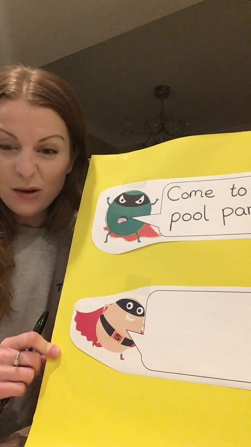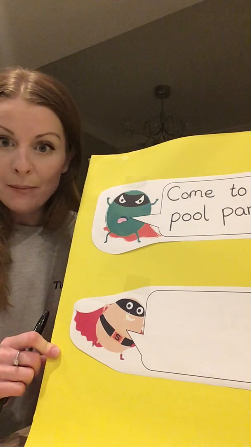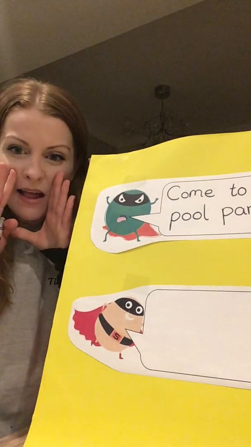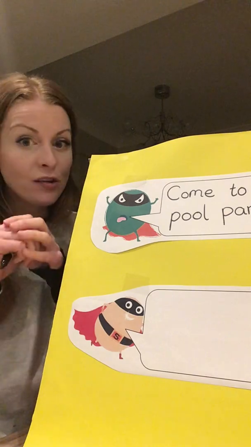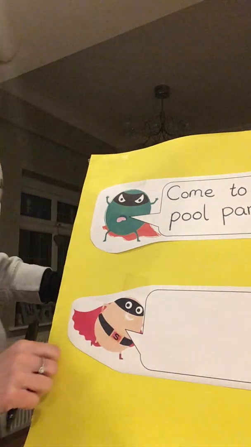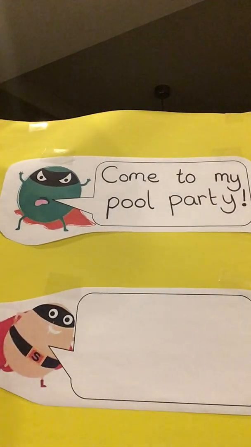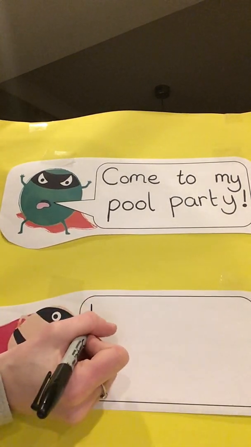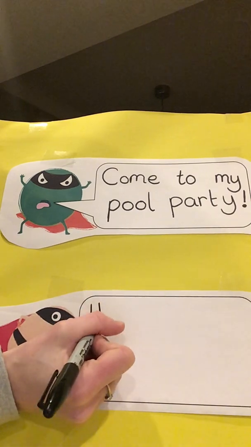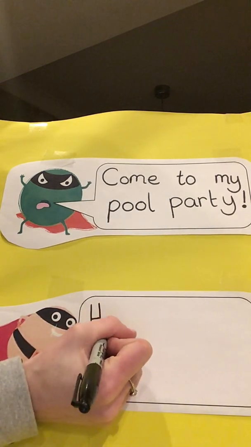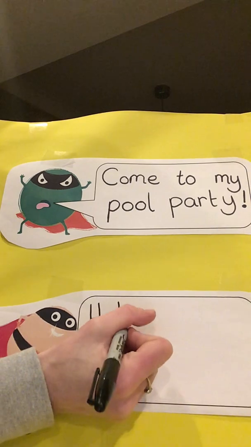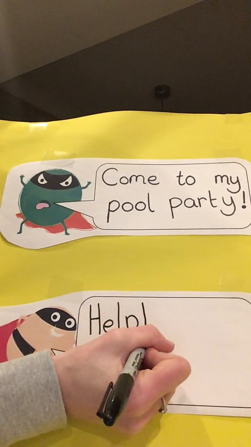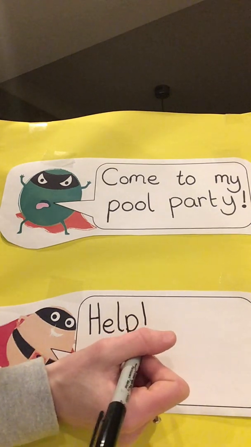And sweet potato gets stuck. So I'm going to write a speech bubble for sweet potato now. He's going to shout, help, I am stuck. Right, let's have a look. Okay, so I'm going to start with a capital letter again. Oh, I'm going to chop it up. H. Now he's shouting that, so I'm going to put a shouting stick. Help!